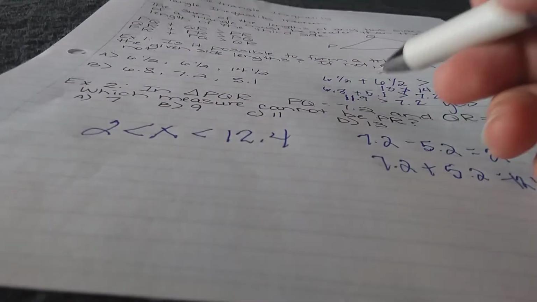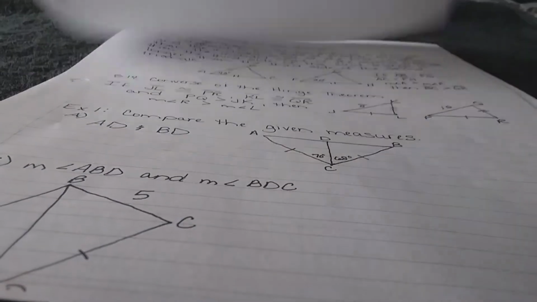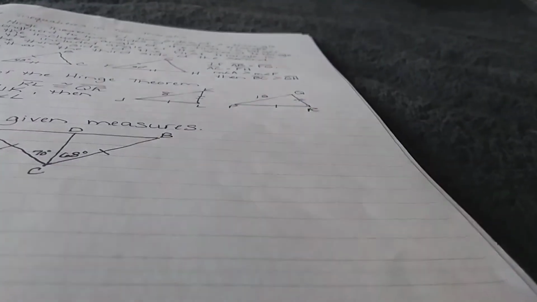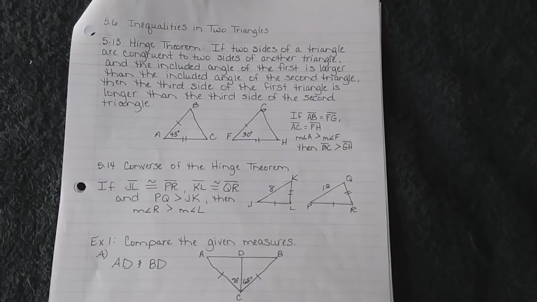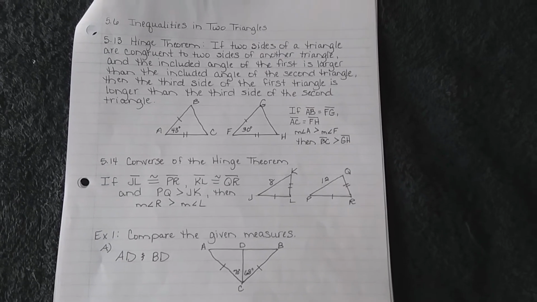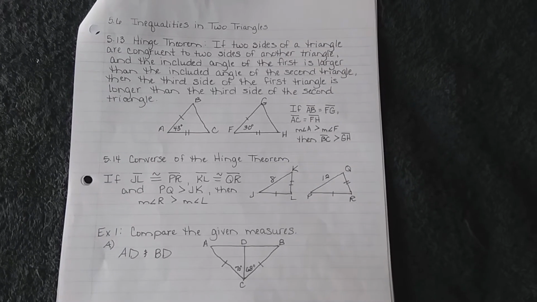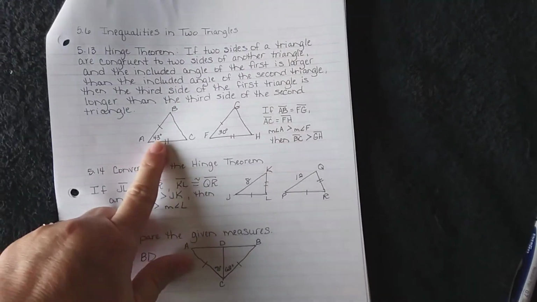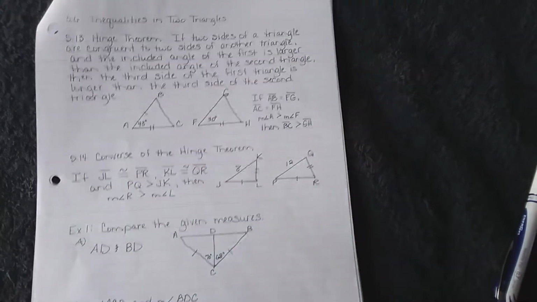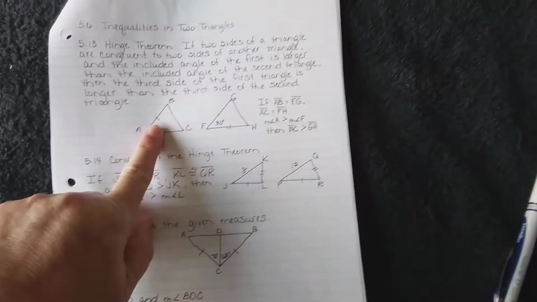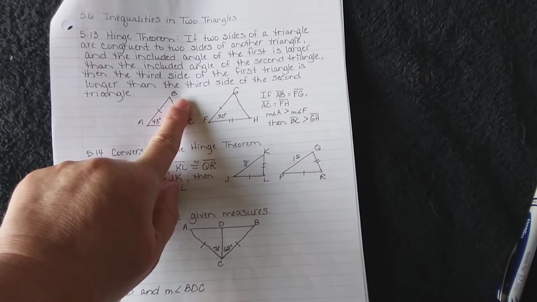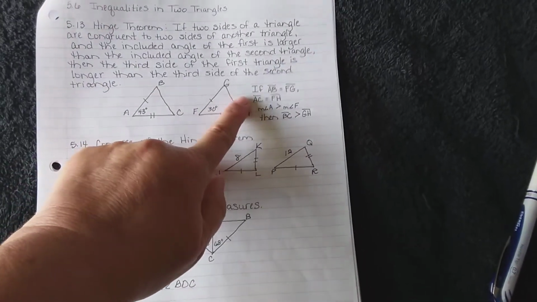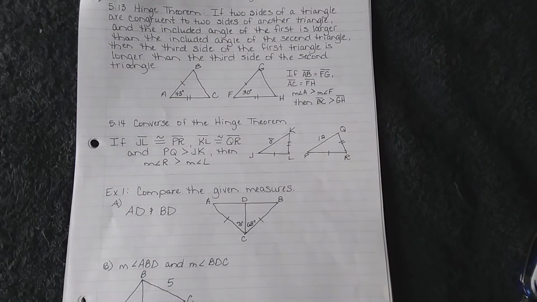Let's go to the next page. Let it focus. At the top of this is a lot of words. And all this is telling you is a simple little thing. If I have this angle and this angle in two different triangles, and this angle is bigger, so what is that obviously going to mean about this side? It's going to be bigger than that side. That is all this hinge theorem states.